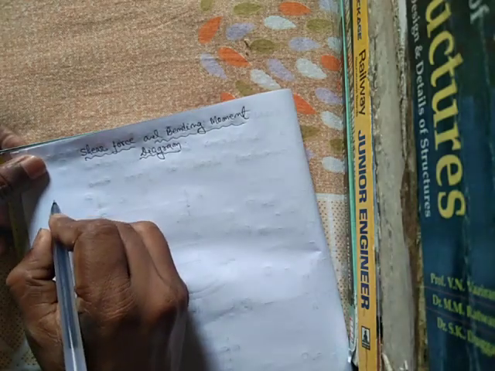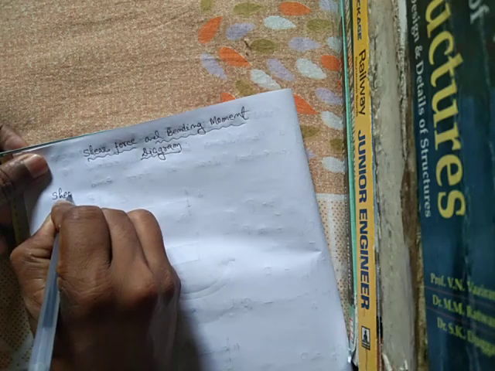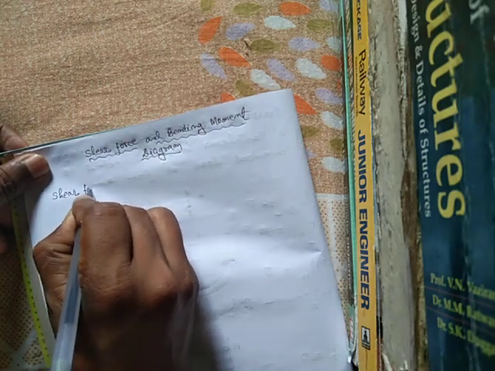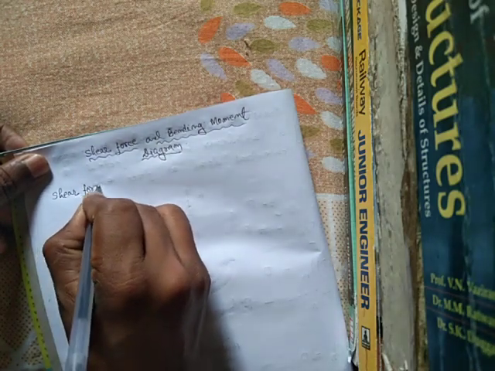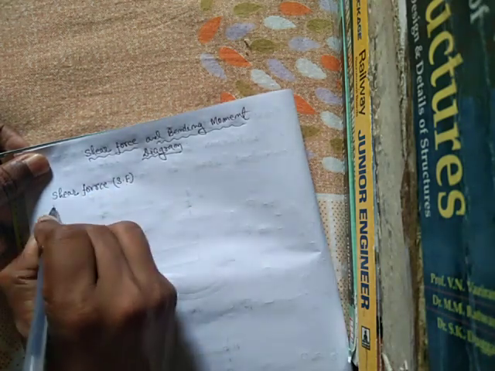Now shear force. What is shear force? SF.